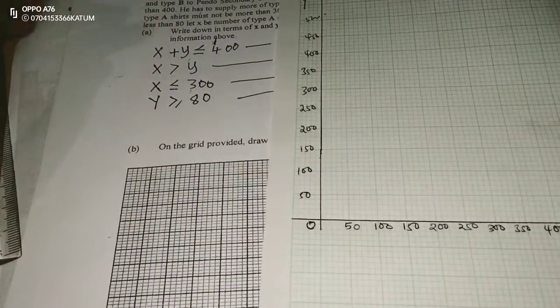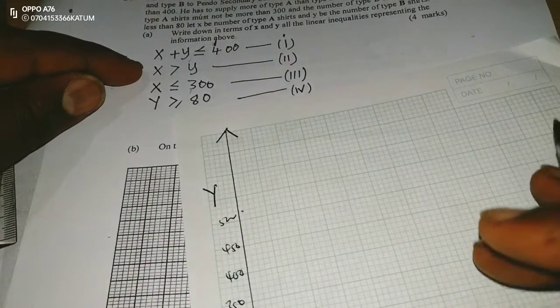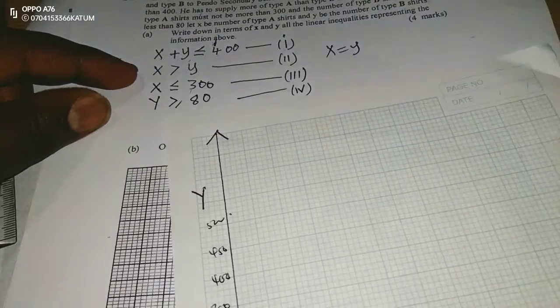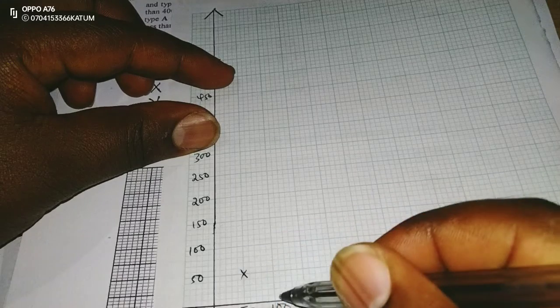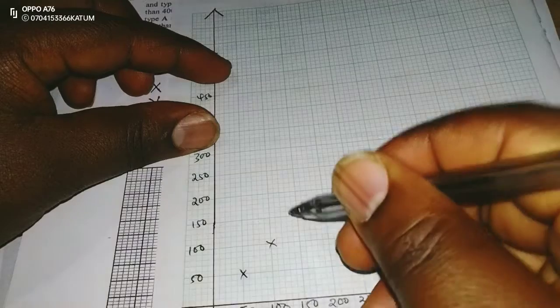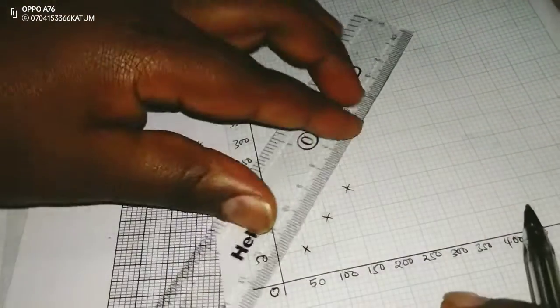So for the second inequality, x equals y, the borderline requires a table. When x is 50, y is 50; x 100, y 100; x 150, y 150. So this is the borderline.